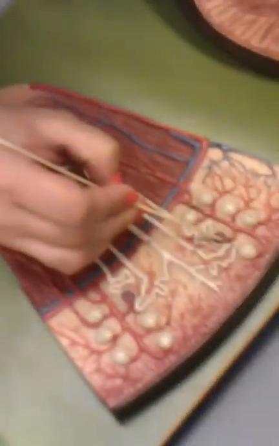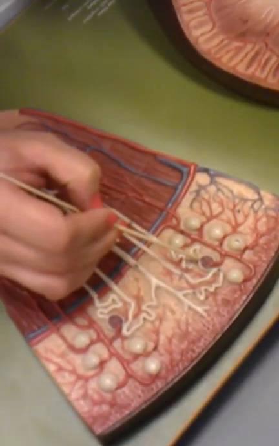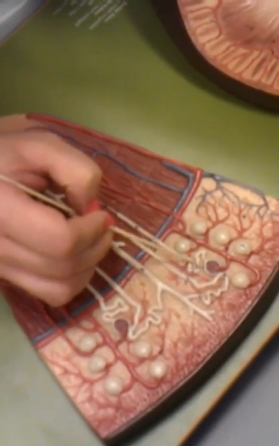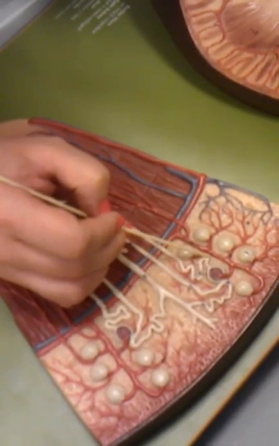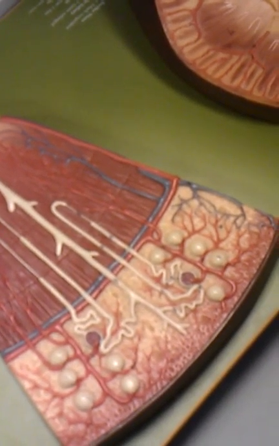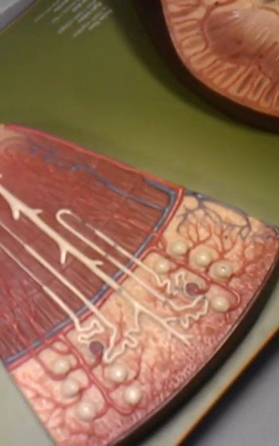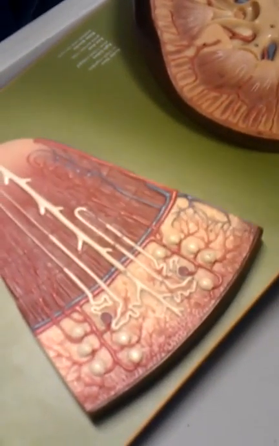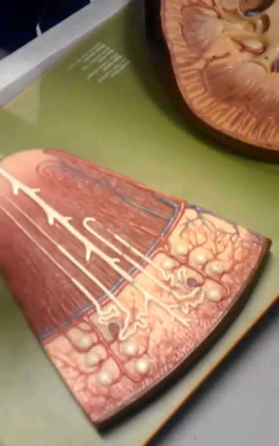Okay, and then inside here is the glomerulus, Bowman's capsule, and this would be the proximal convoluted tubule, which is 2A, which they don't call proximal convoluted tubule here. They call it the pars convoluta. It's the proximal convoluted tubule. Once I get a printout of these, I will write out next to it.